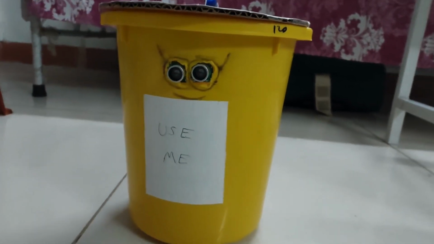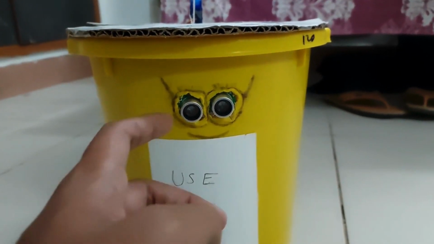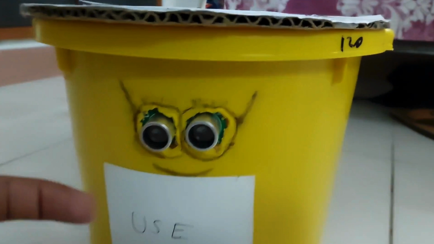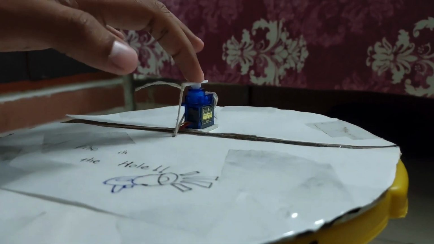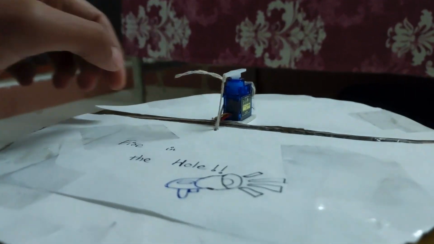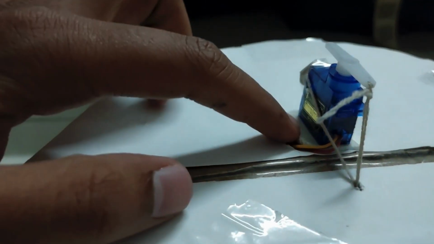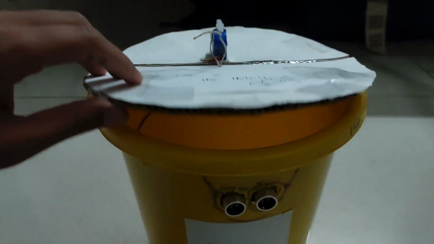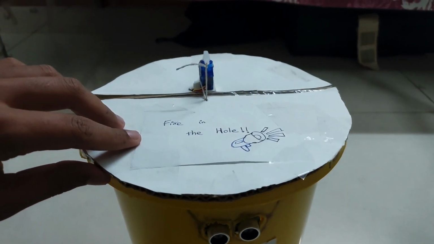Okay, so this is the final model. I have attached the ultrasonic sensor over here. As you can see, I've made two holes and inserted the ultrasonic sensor. Then we can see the servo is attached on the top with a double-sided tape with a flap. This is the thread which will help in opening up, and these are the servo connections that go through the flap into the box, into the dustbin.